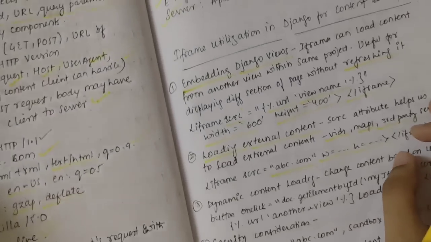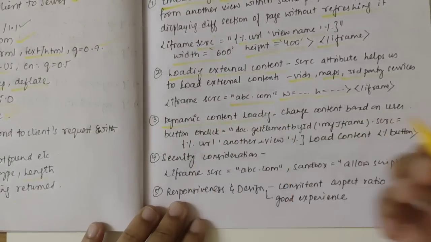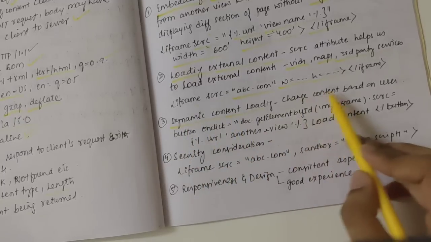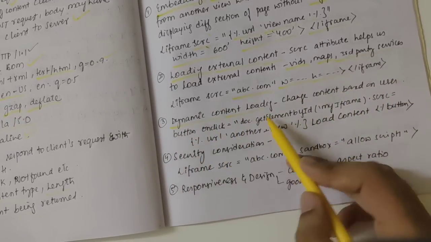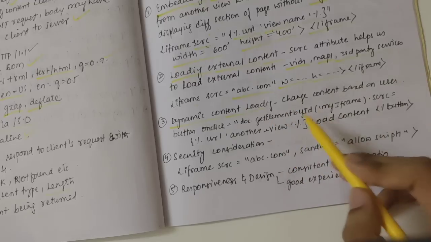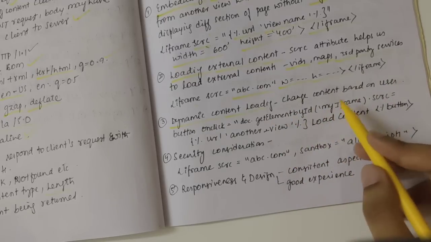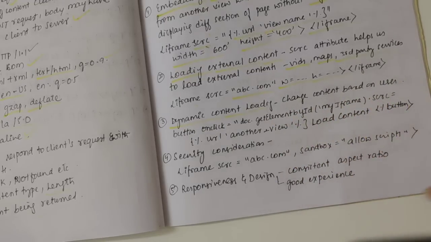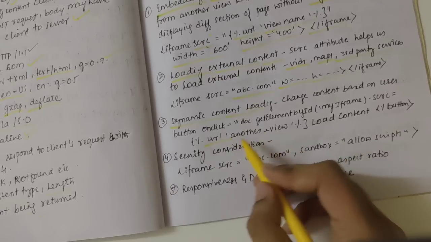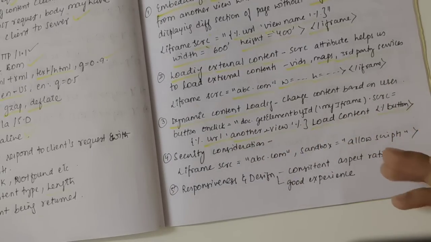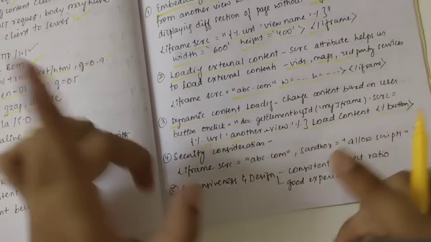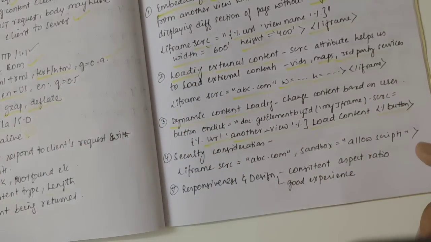Next I have dynamic content loading. In dynamic content loading, we change the content based on the user. So we have an example: button onclick equal to document.getElementById my iframe .src equal to this URL, and it is changed to another view. Load the content button. Depending on the type of user, the content is varying here. So that is again a utilization of iframe for content loading.